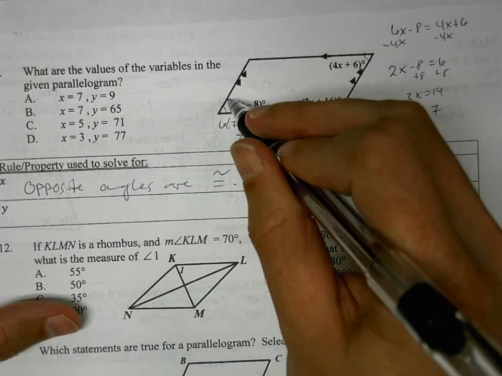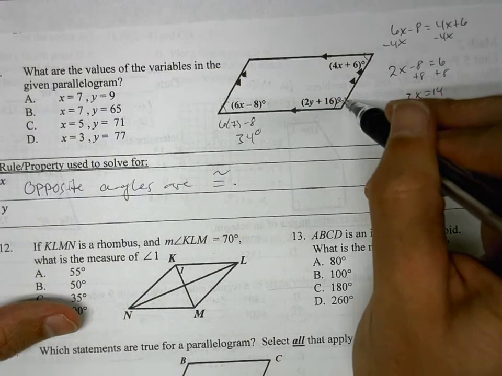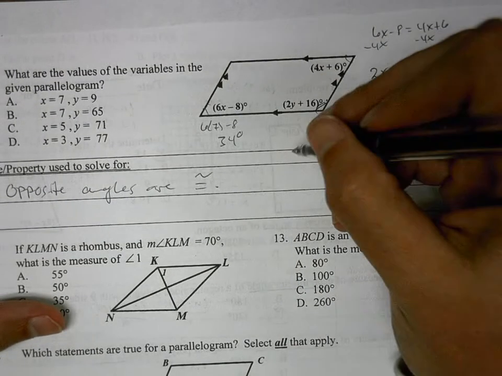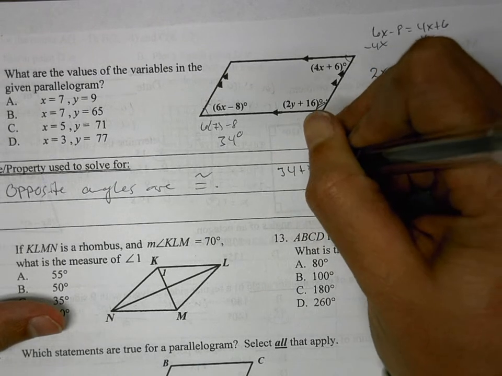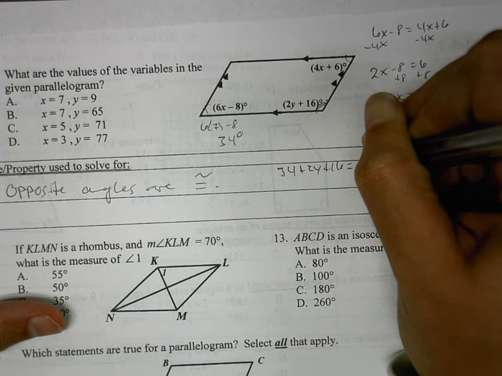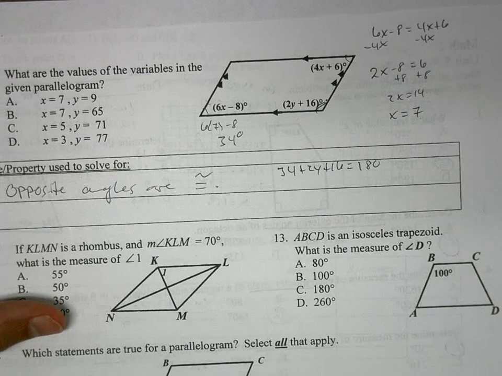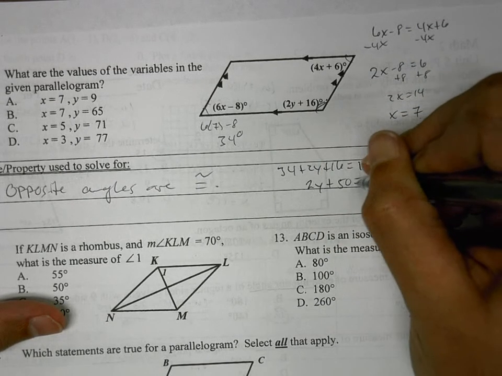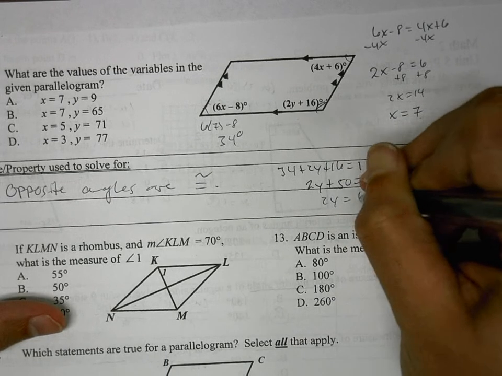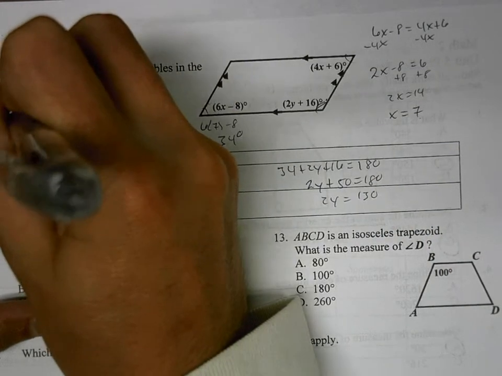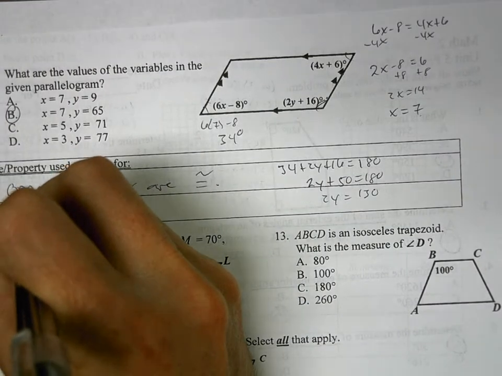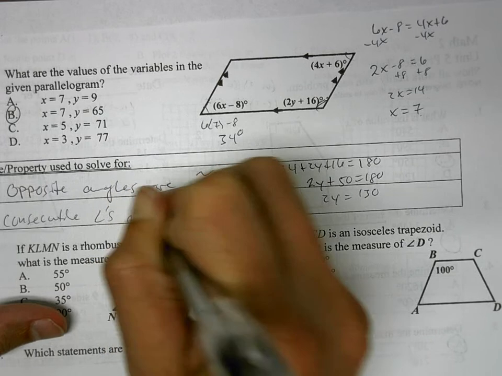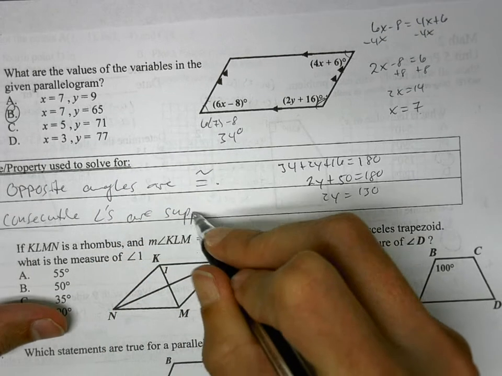And we know in a parallelogram that consecutive angles are supplementary. So therefore, I'm going to have 34 plus 2y plus 16 is equal to 180 degrees. That's 2y plus 50 equals 180. 2y is equal to 130, or y is 65. So consecutive angles are supplementary.